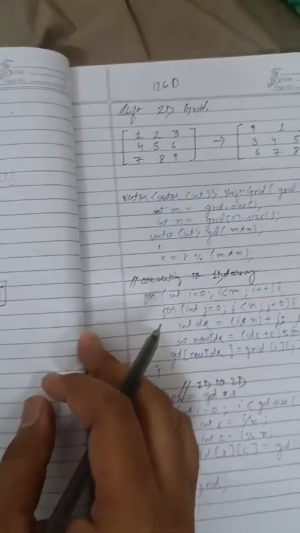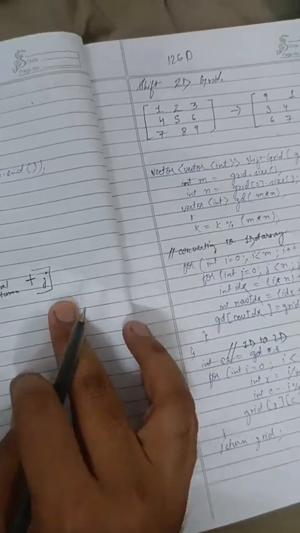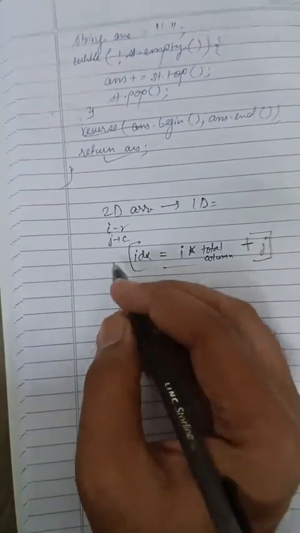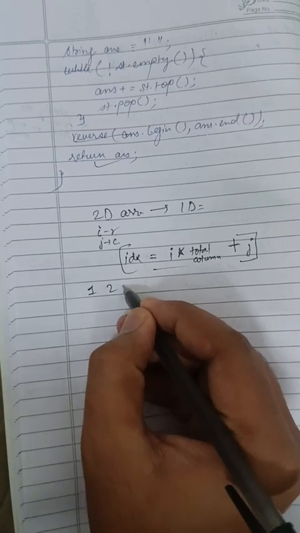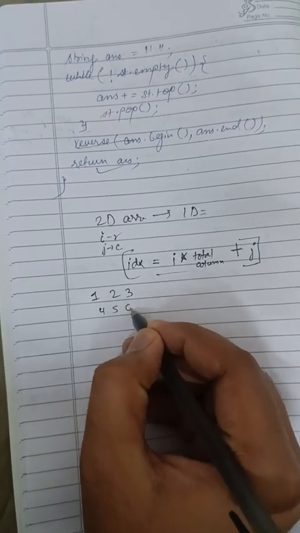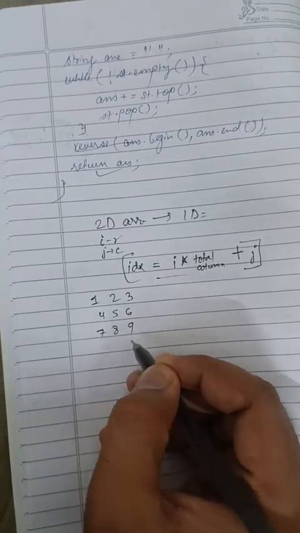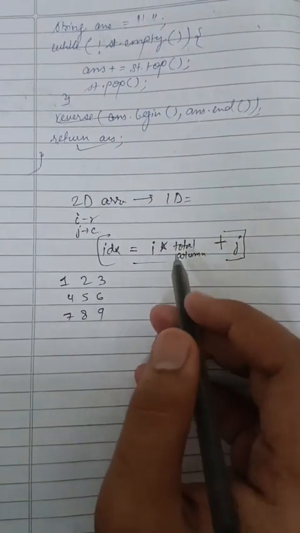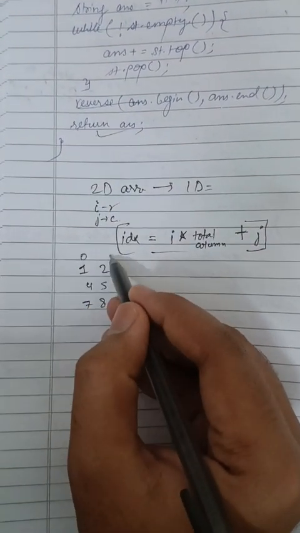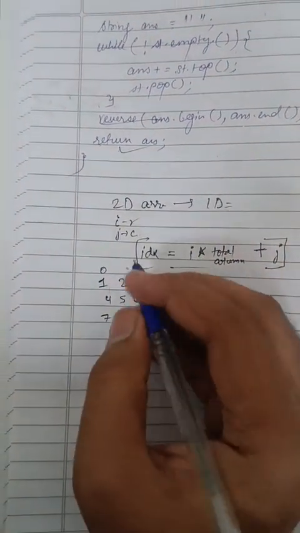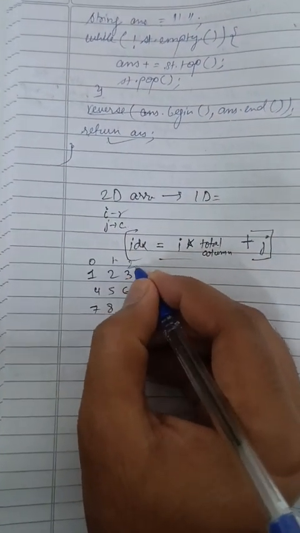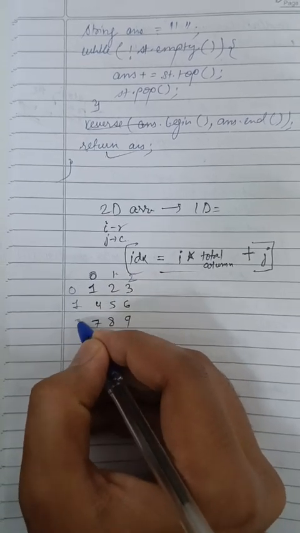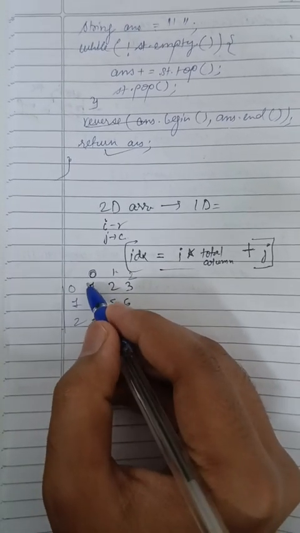For example, the test case was 1 2 3 4 5 6 7 8 9. Let me convert it into a 1D array using this formula. The indices are 0, 1 and 2.